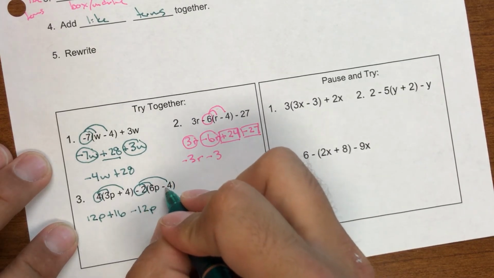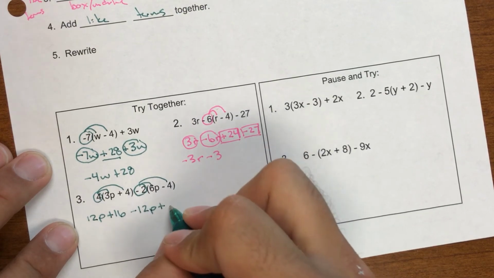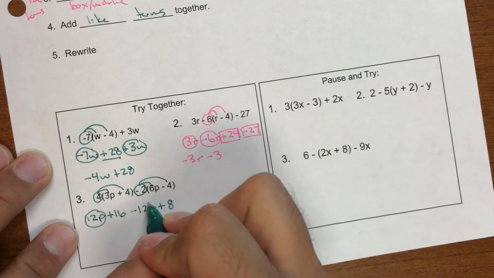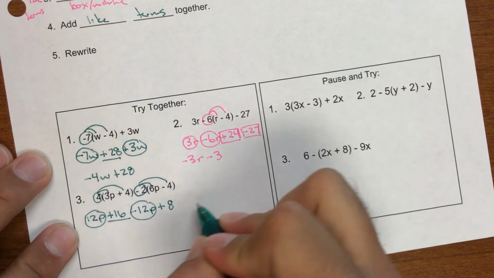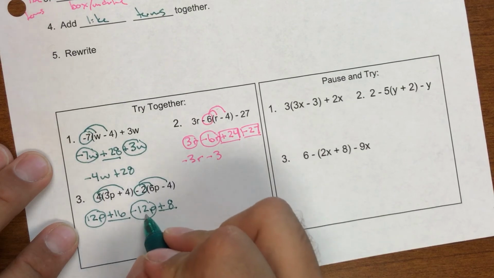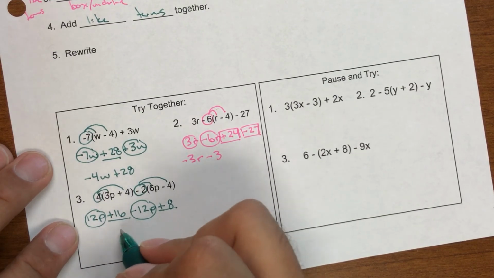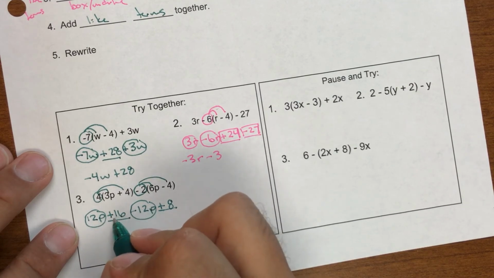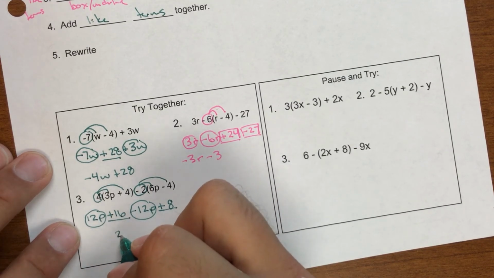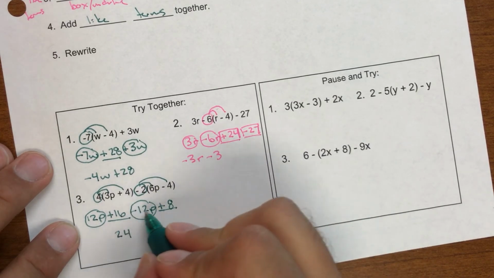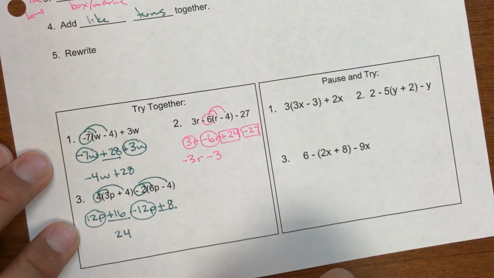And negative 2 times a negative, that's a positive. 2 times 4 is 8. So I have 12 p's. I've got negative 12 p's. I have plus 16, and I have plus 8. 12 p's minus 12 p's leaves me with no p's, so I'm not going to write anything at all. And then those cancel out. So 16 plus 8, that's just 24. And that's my final answer. My p's went away because I had as many positives as negatives.